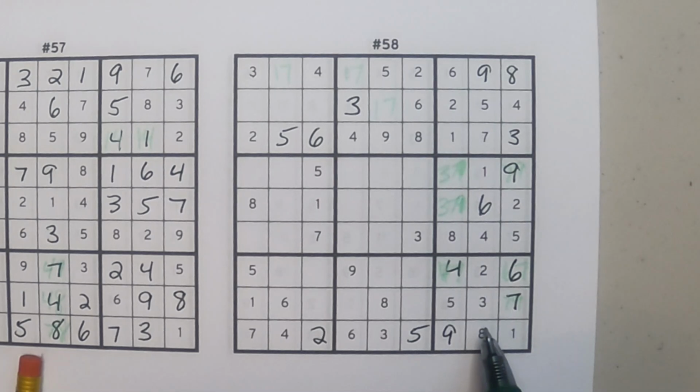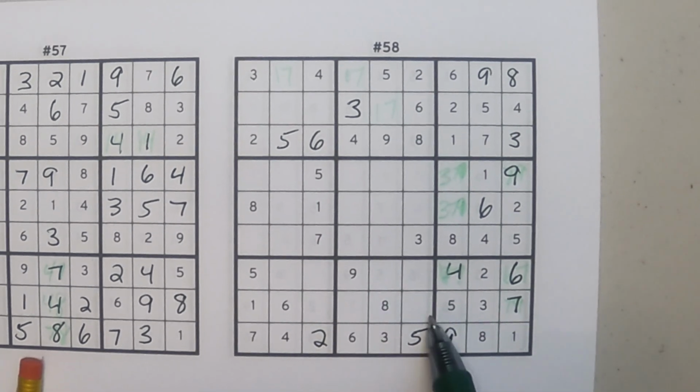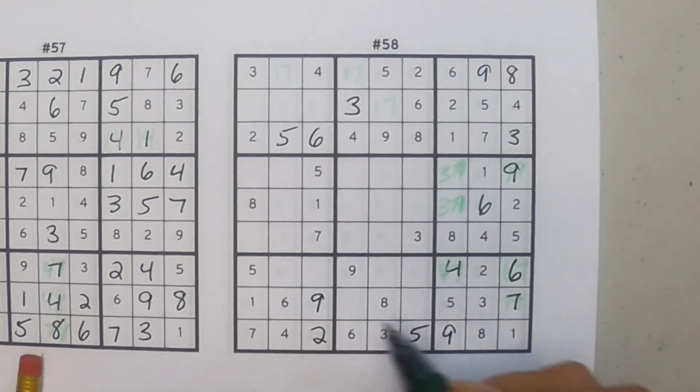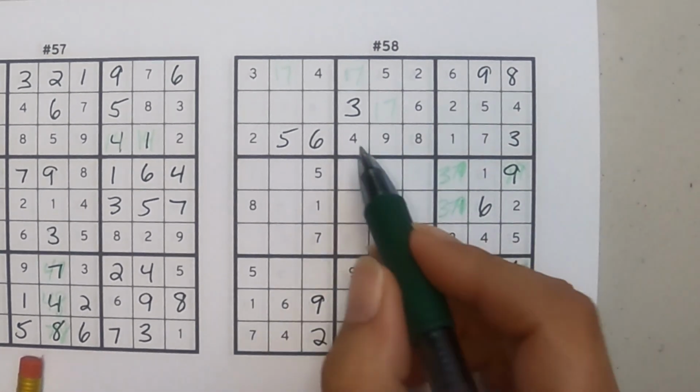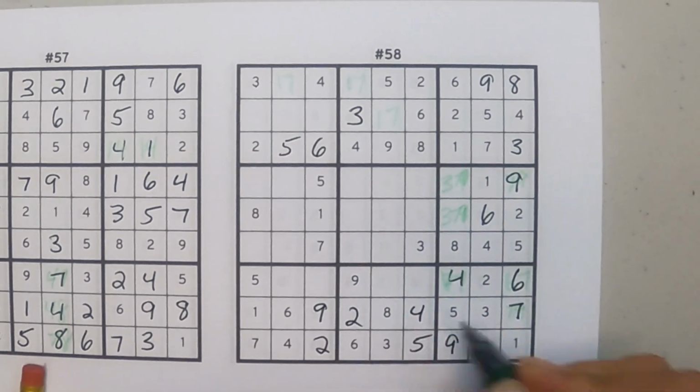For this row, we're missing 2, 4, and 9. We've got a 9 covering these two boxes, so our 9 has to be here. 4 here, so 2, 4.